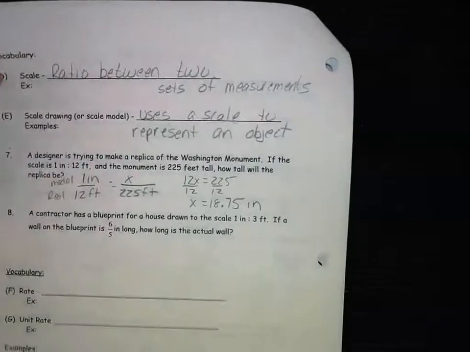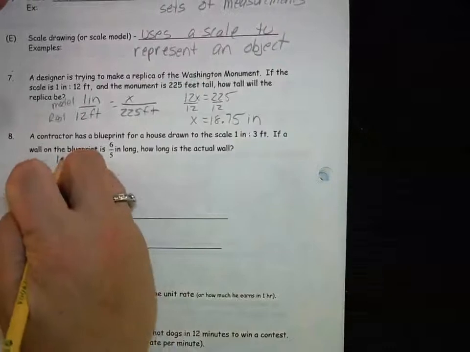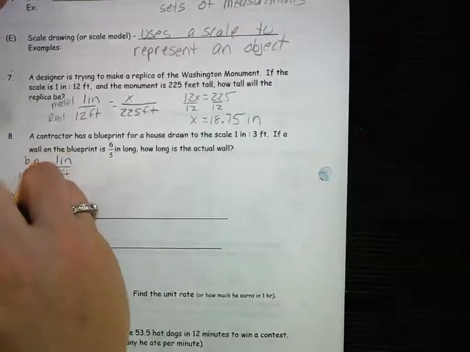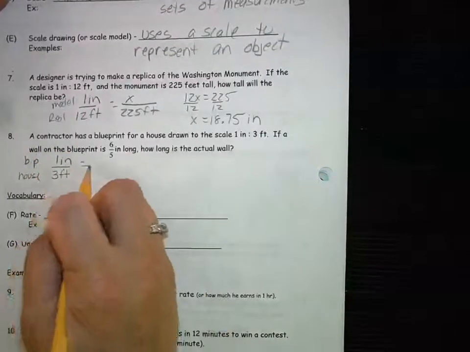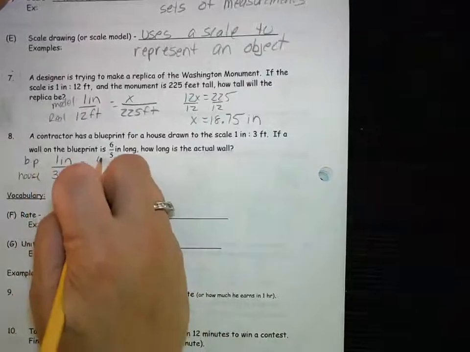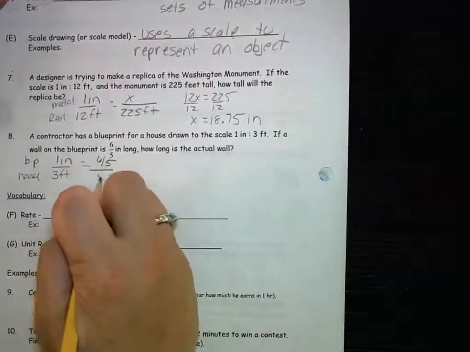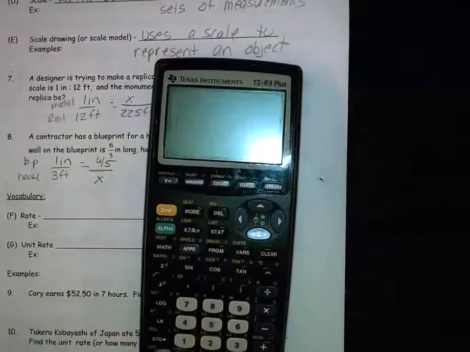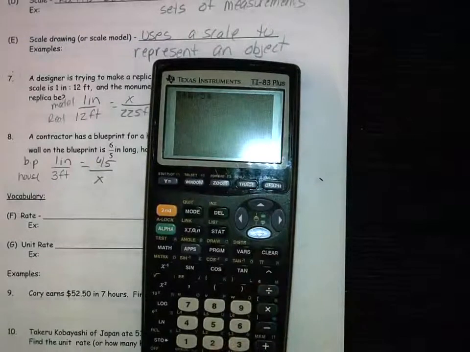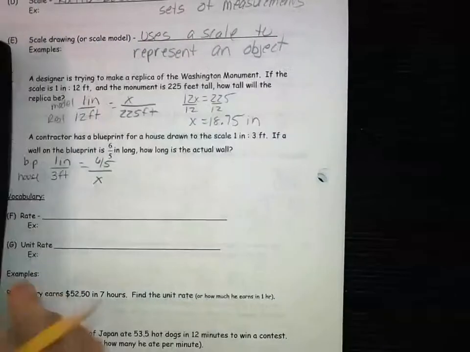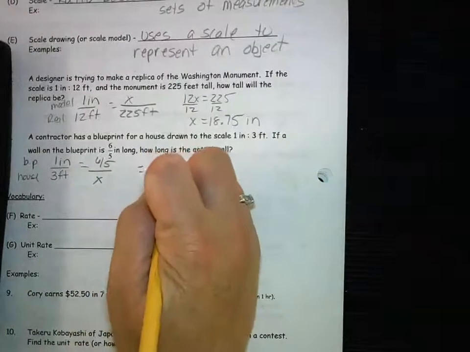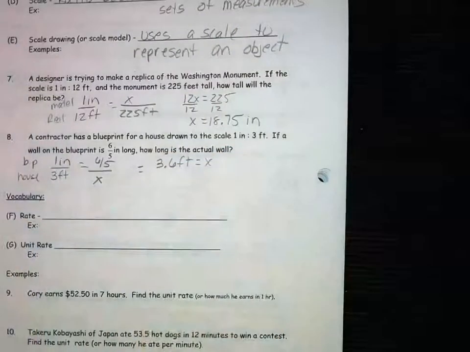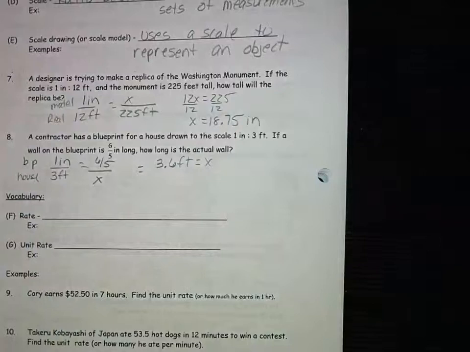Number 8, a contractor has a blueprint for a house. So 1 inch on the blueprint is 3 feet on the house. If the wall on the blueprint is 6/5 inches long, how long will the actual wall be? When I multiplied this, I would do 3 times 6 divided by 5, which would be 3.6 feet equals x. So that wall would be 3.6 feet long.